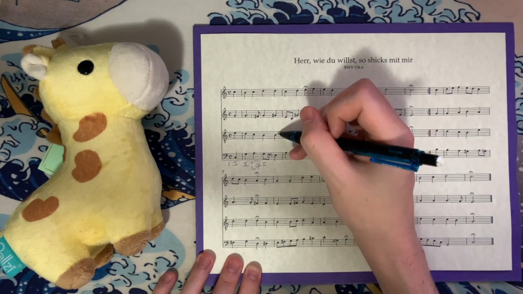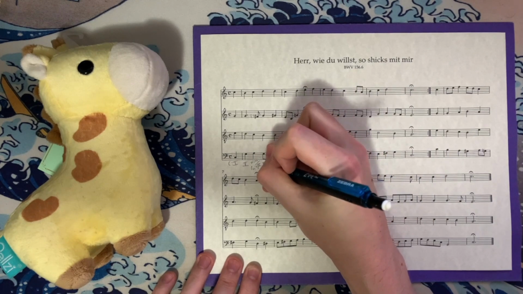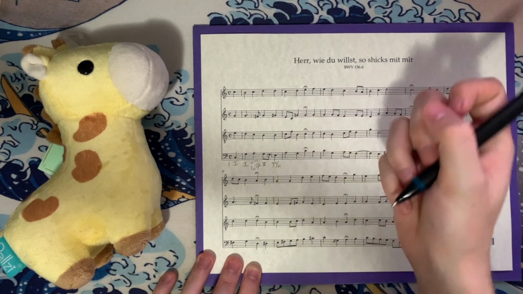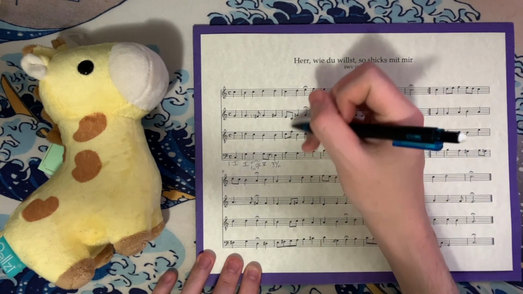We then get E, B, G sharp, and D. That's E7 in root position, another secondary dominant functioning chord. That's 5, 7 of 6 because A is our 6 and E is the dominant of A. We then have A, C, E, and C.